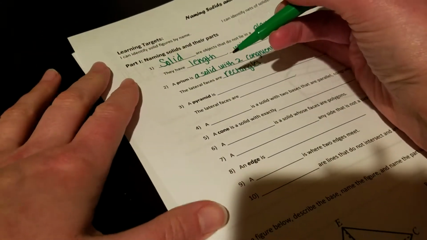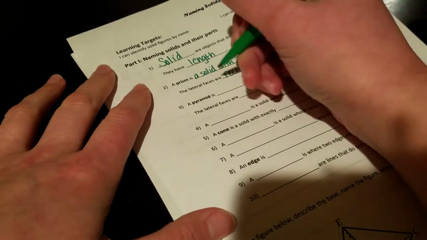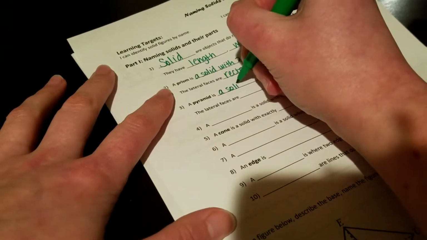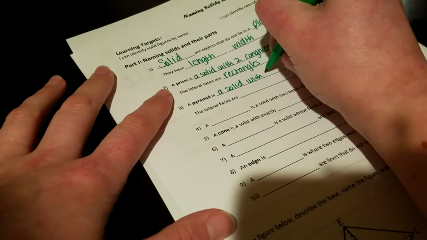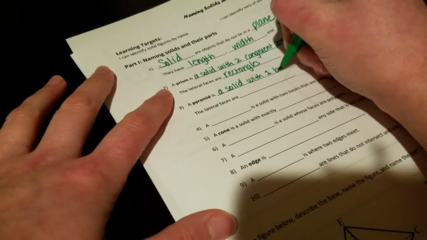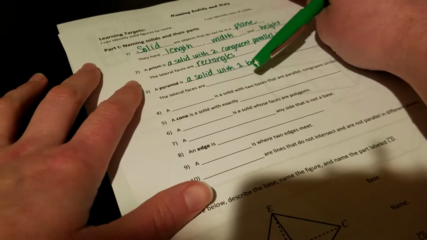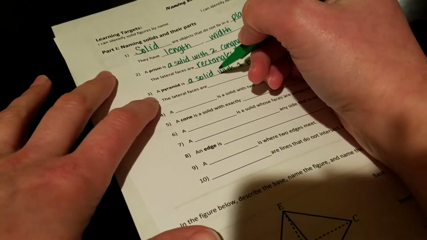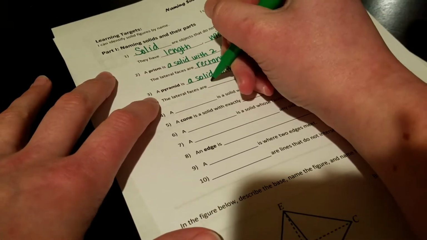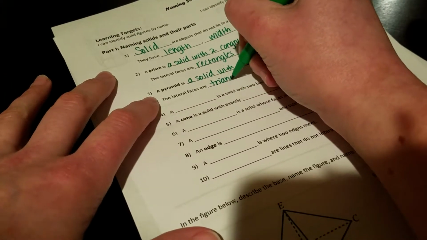Another solid we'll talk about is a pyramid. A pyramid is a solid with 1 base, and the base is going to be some sort of polygon, be it a quadrilateral, pentagon, whatever. In a pyramid, all the faces that are joining it are all going to be triangles.